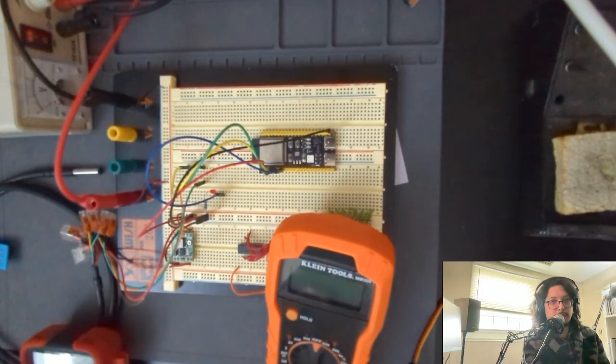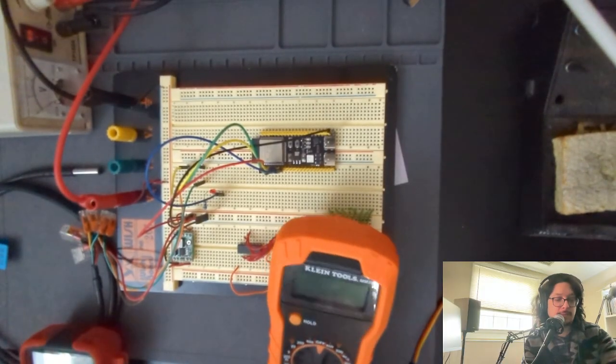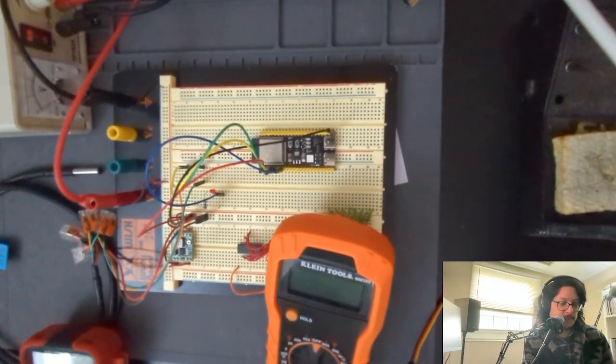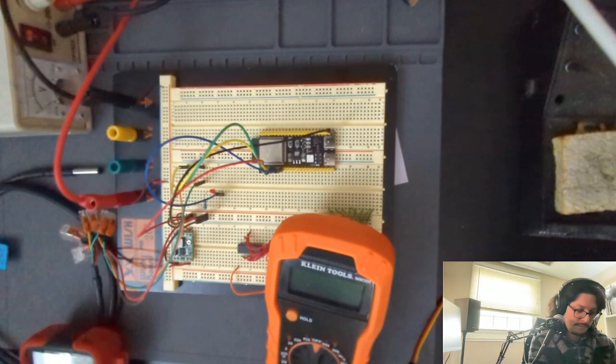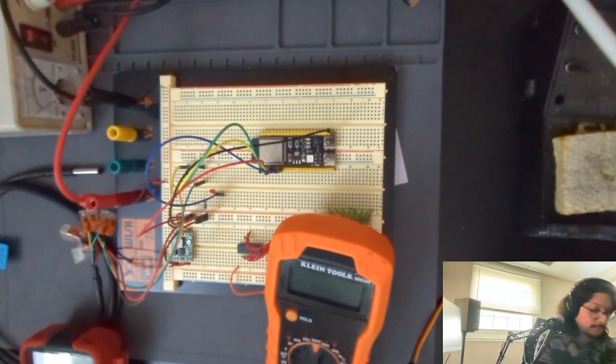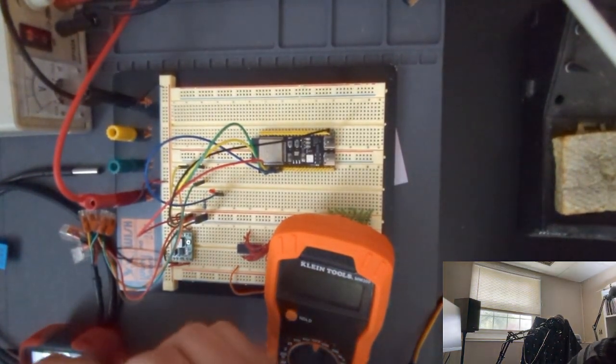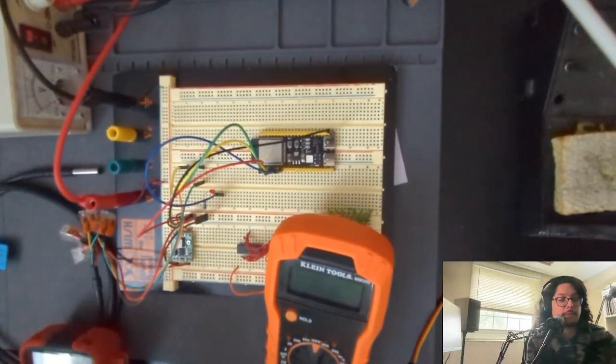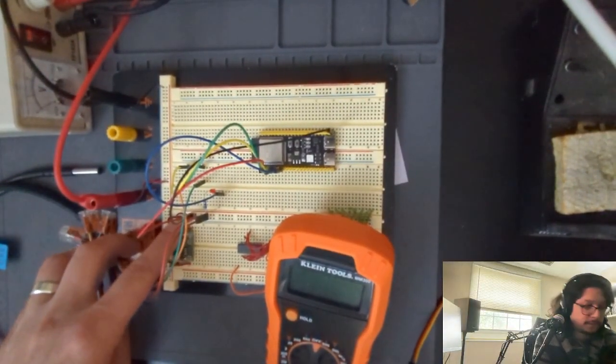So we should be in milliamps range for this. We shouldn't need the 10 amp. The 10 amp max. So 200 milliamps. That should be fine. Fingers crossed. So I'm going to disconnect the red output of the supply.